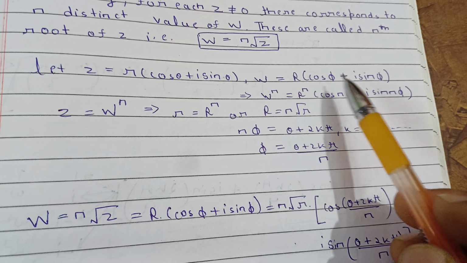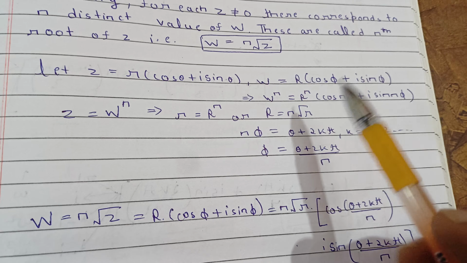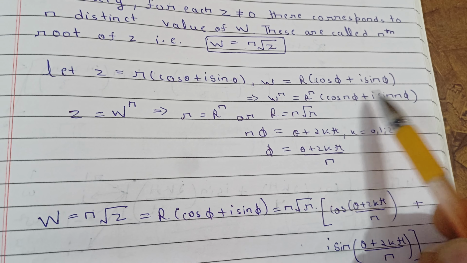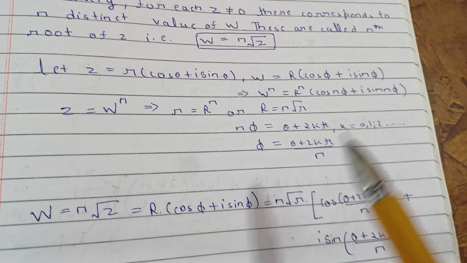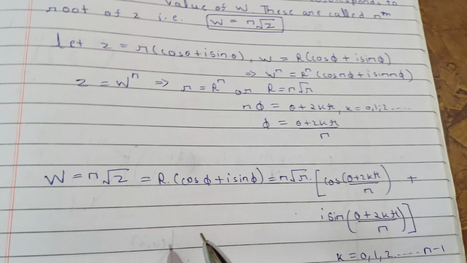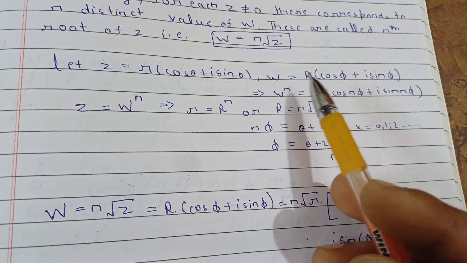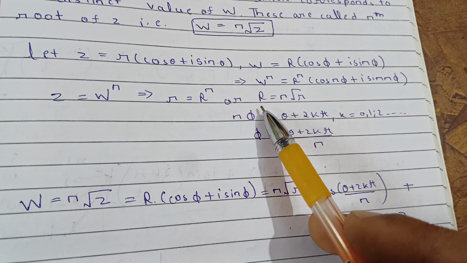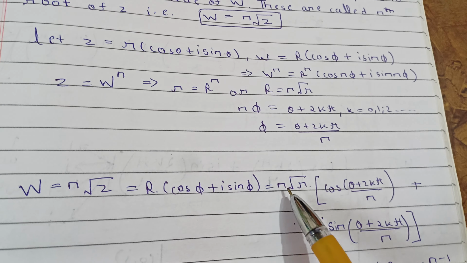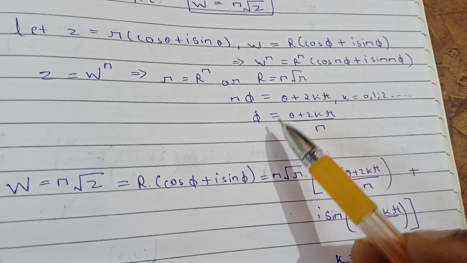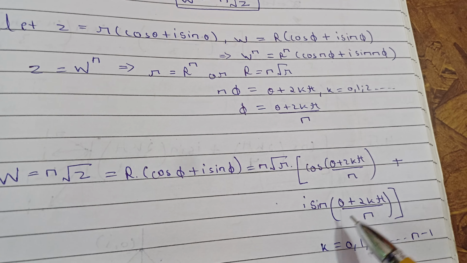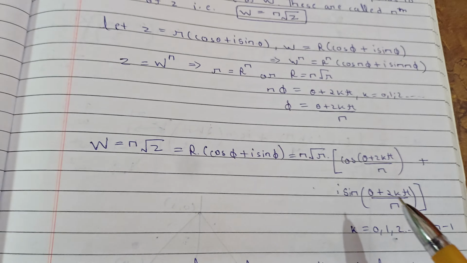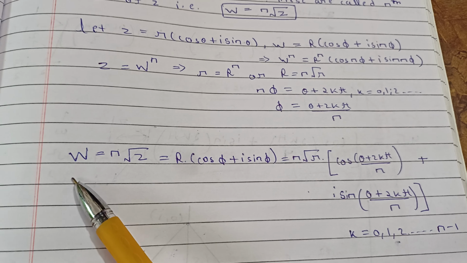Okay, so just substitute these values in this formula. So here, w is nothing but r(cos φ plus i sin φ). So this r is the nth root of r, and φ is from here (θ plus 2kπ) over n: cos((θ plus 2kπ)/n) plus i sin((θ plus 2kπ)/n). So this is our formula for w values.